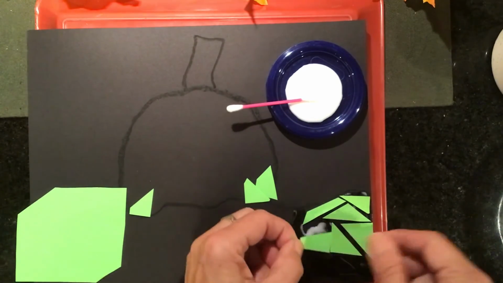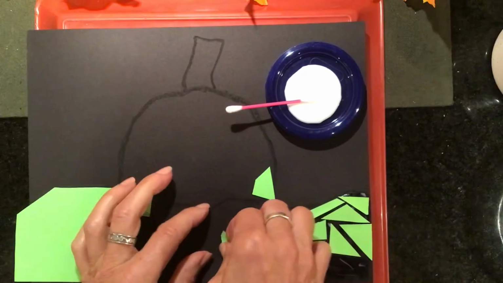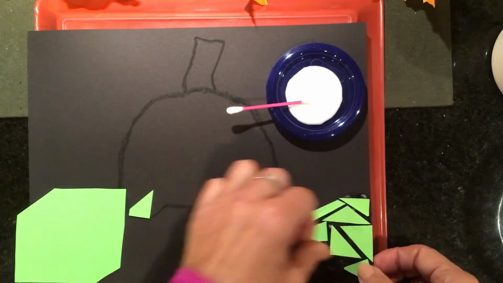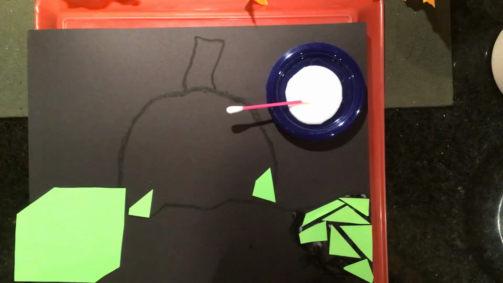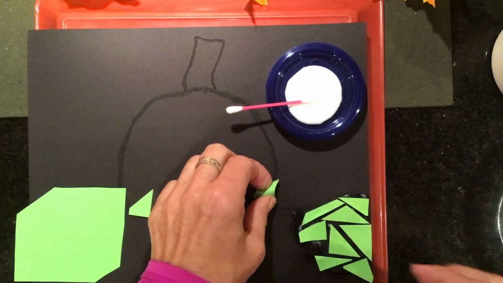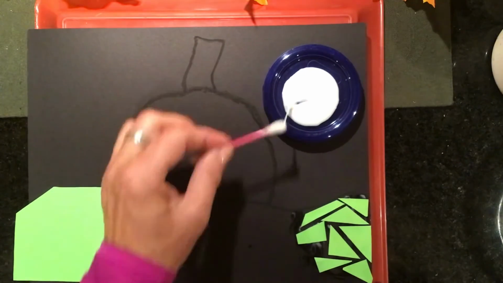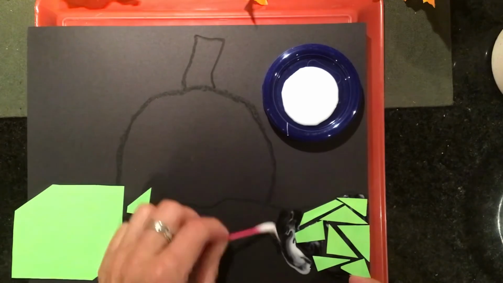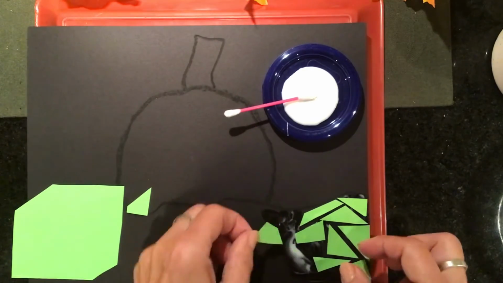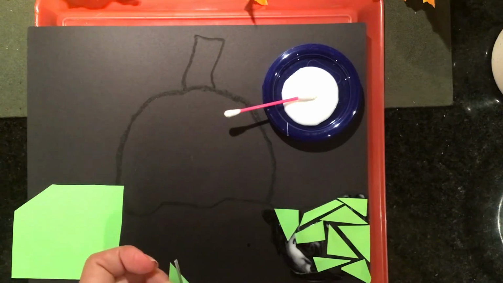So I'm working on filling up all those spaces, and I'm patting them down. And so pretty soon you will have all the pieces filled up on the green part. Now remember, don't make the pieces too big or too small, because if you make them too small, it'll take forever. If you make them too big, it won't really look like a mosaic. So make sure that you make them just a little bit big, kind of like mine.